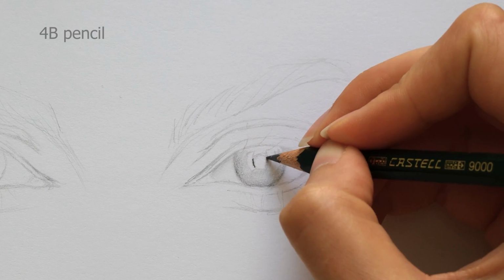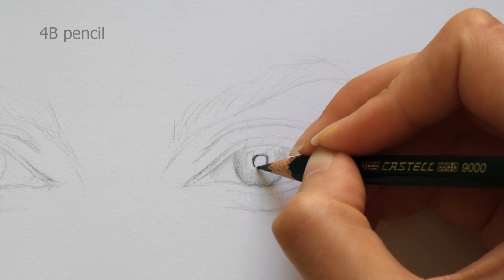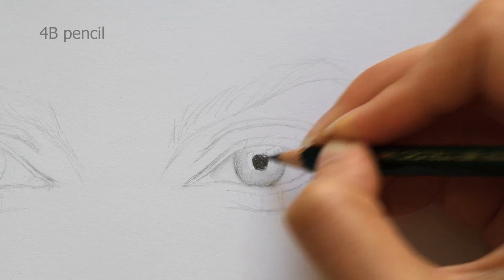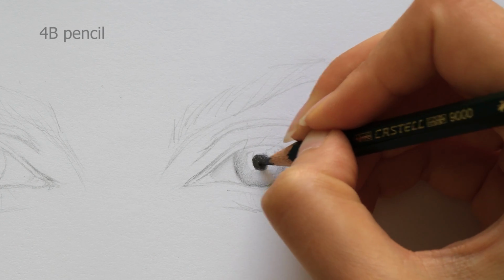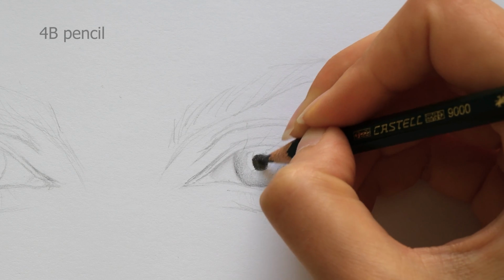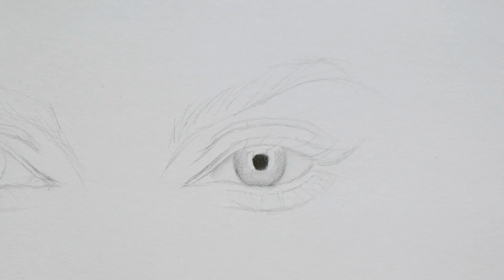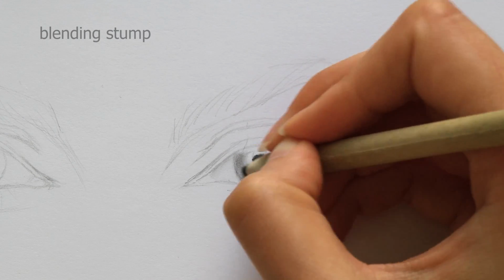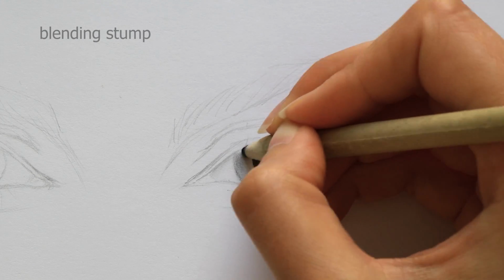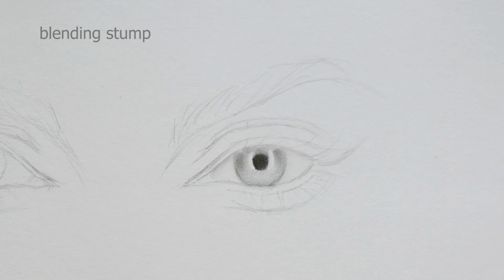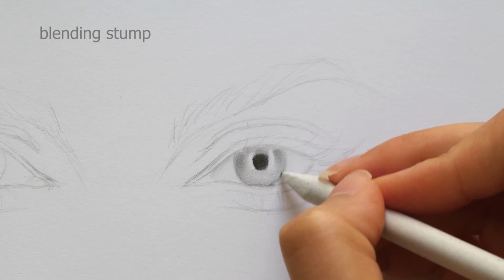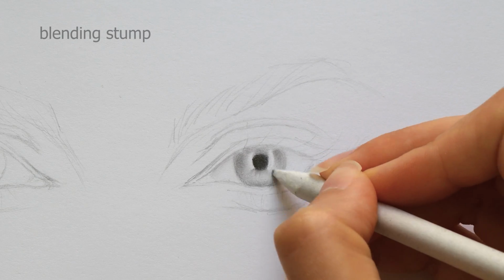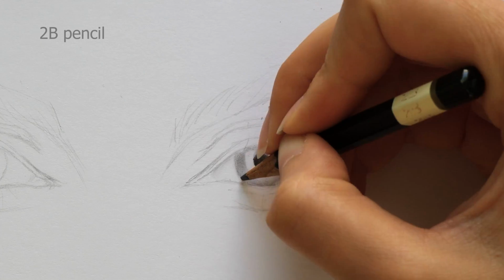Right now I'm using 4B pencil to fill the pupil. It helps me to see the iris as a whole, so all the shading of the iris will become much easier for me. You can even use a black colored pencil if you want to get darker. I also use a blending stump to blend it, and again I can use the absorbed graphite to darken the top of the iris, and then I just keep repeating it until I'm satisfied with the shading.